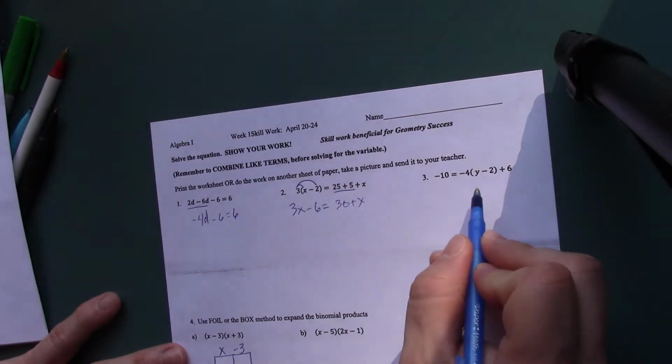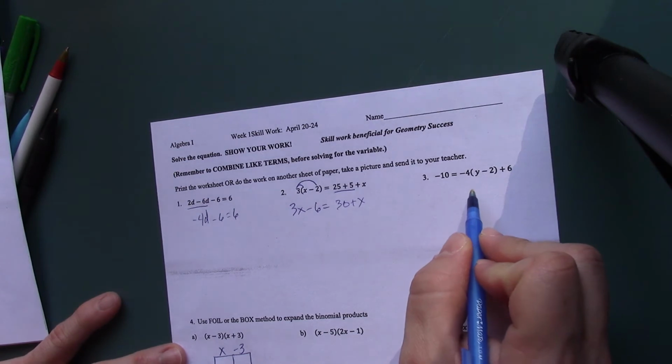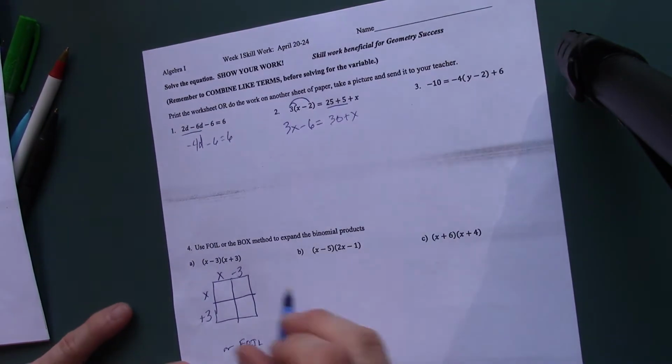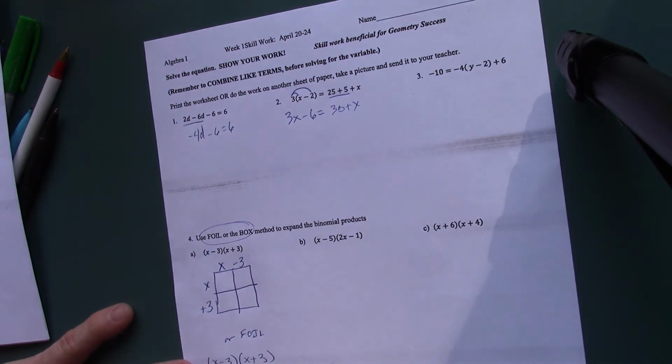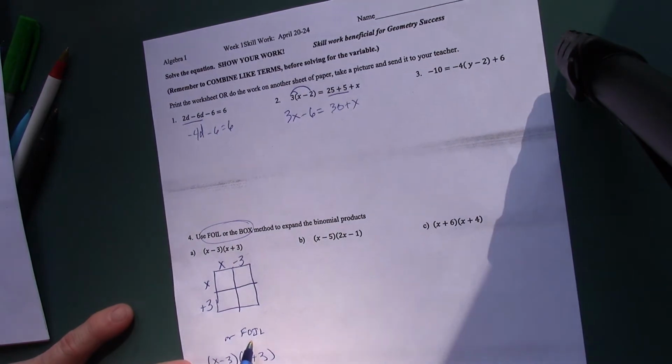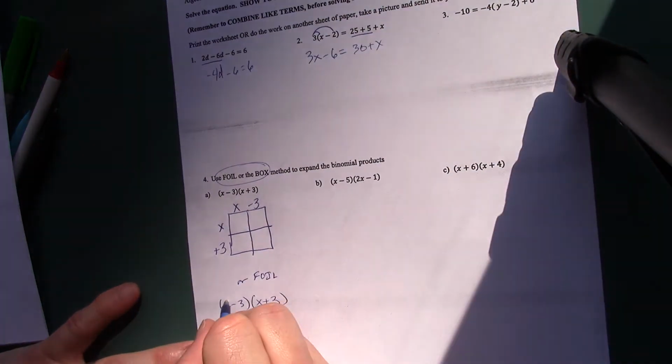Okay? For this problem, you're going to have to do a little of both. And I don't want to give you any hints on that. Down below it says use FOIL or the box method. If you remember, that's one of the last things we did before you left, to expand the binomial products. So if you like FOIL, I'm going to start with FOIL actually. A lot of you liked it first.